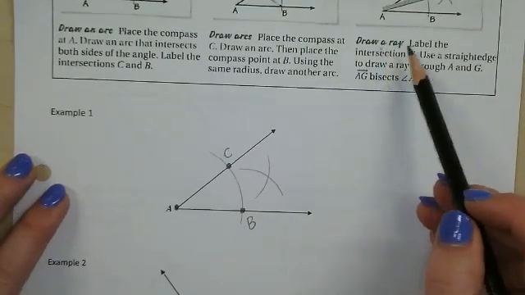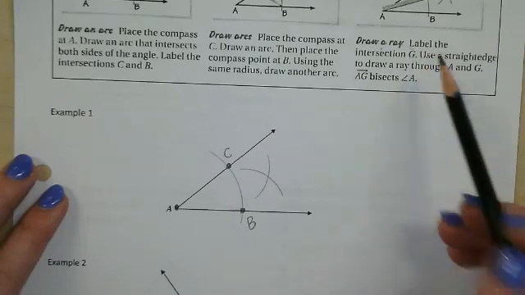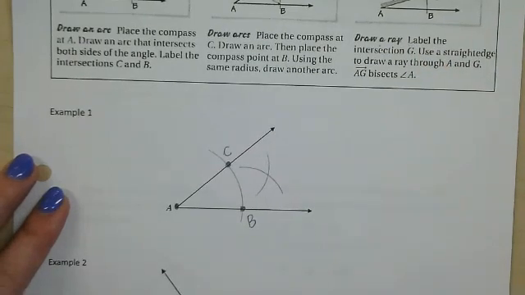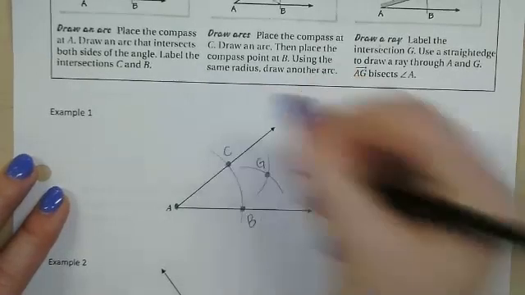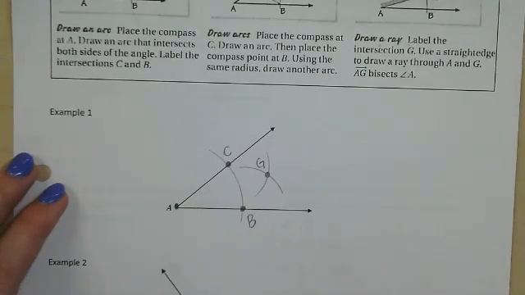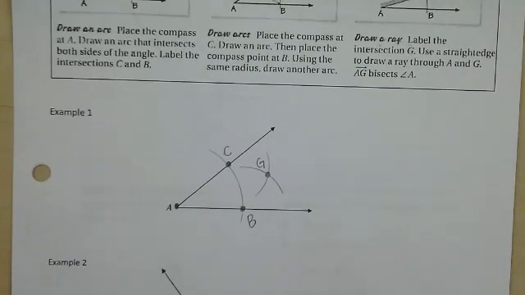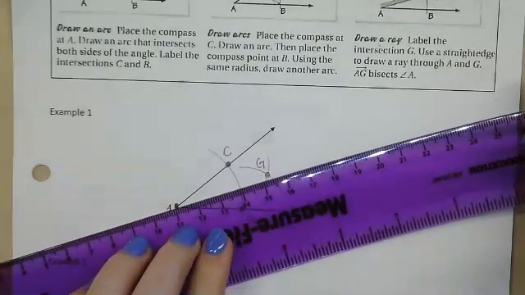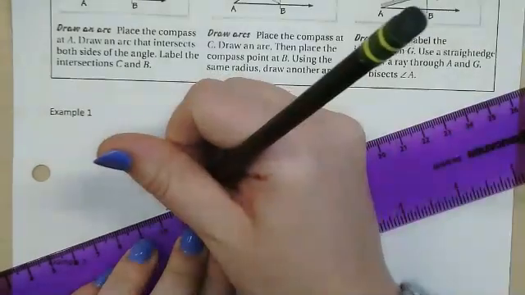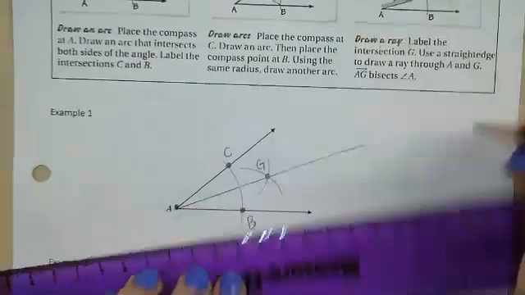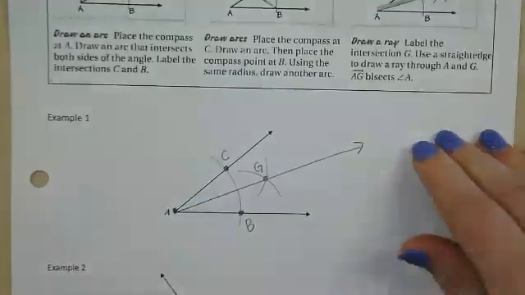Step number 3 says now we're going to draw a ray. It says to label the intersection of these two small arcs right here, G, and then use a straight edge to draw a ray from A through G. So it would look something like this.